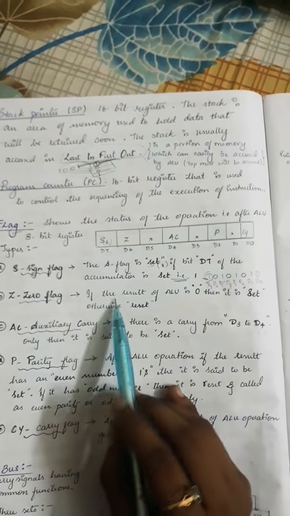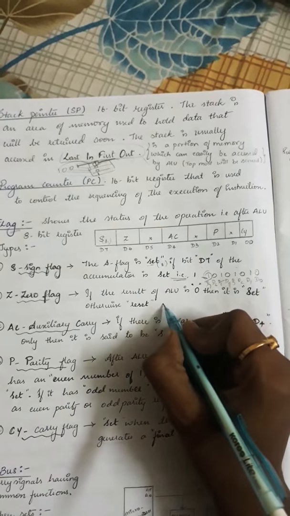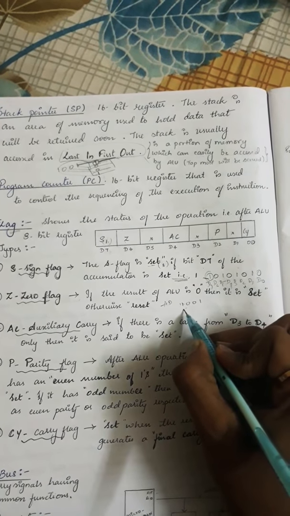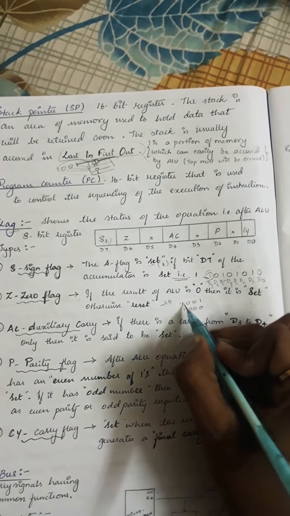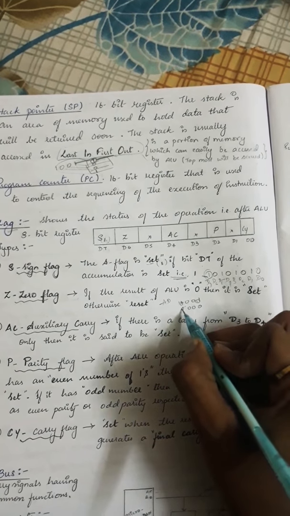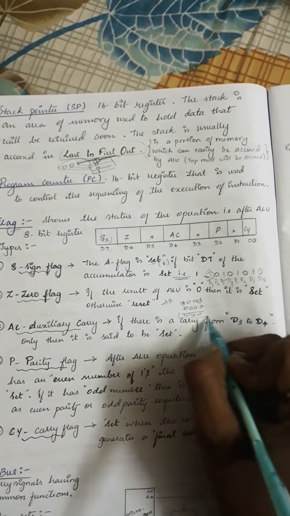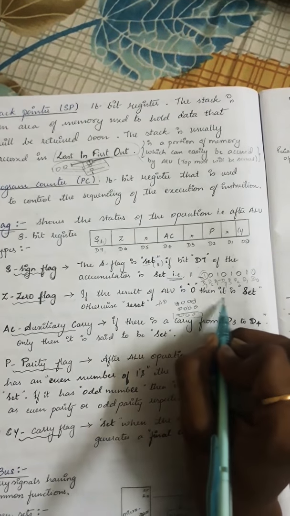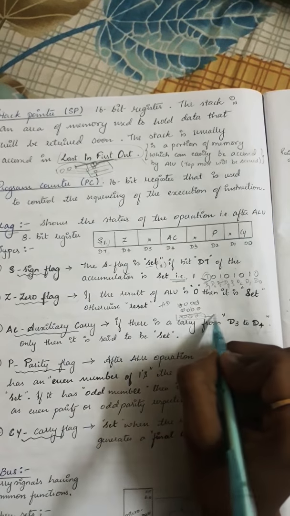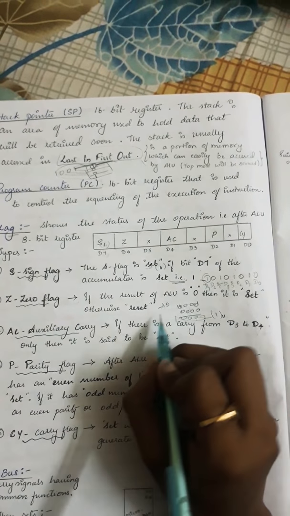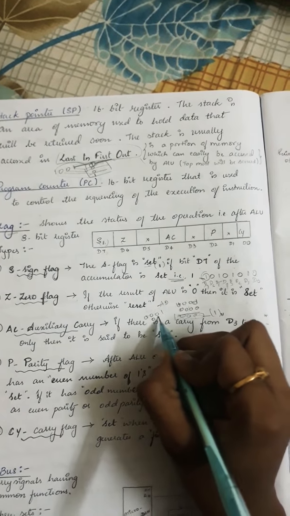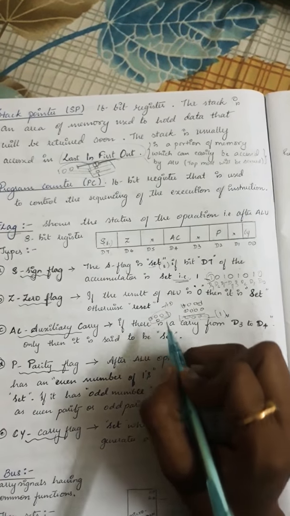Okay, the zero flag is for the result of the ALU. If you are doing addition, for example, addition of 1001 and 000, only you are adding 000, the result will be 0. If the result of the two numbers is 0, then it is set to be high. If the ALU result is 0, then it is set. If the total result is 0, then it is going to be high, or else it will be 0 if you have the result as 1001 or any other, 0001 also, then it will be under the reset condition.